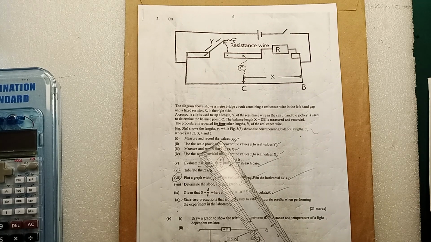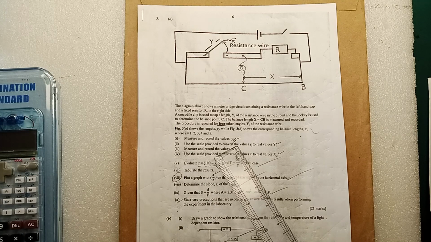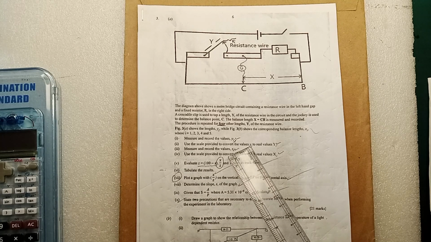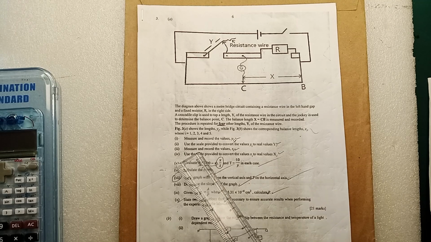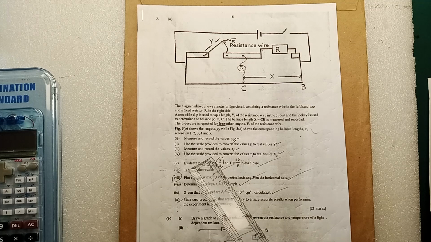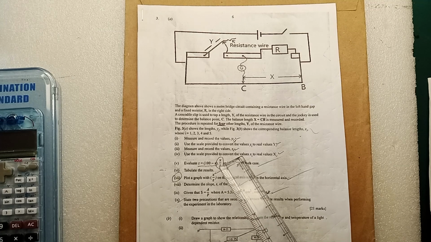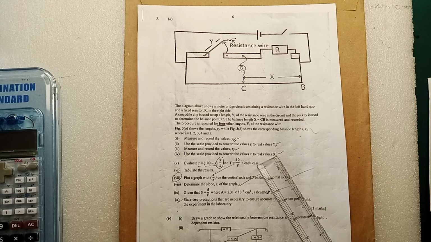Measure and record the values Y subscript i. Use the scale provided to convert the values Y subscript i to real values. Measure and record the values x subscript i. Use the scale provided to convert the values x subscript i to real values capital X subscript i.